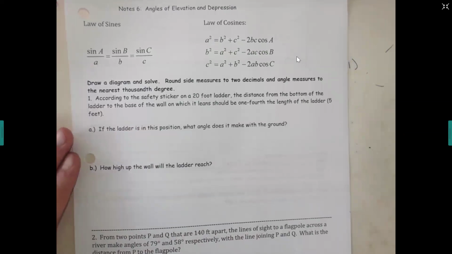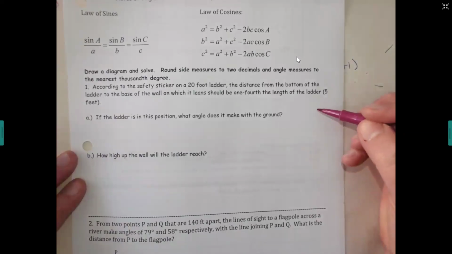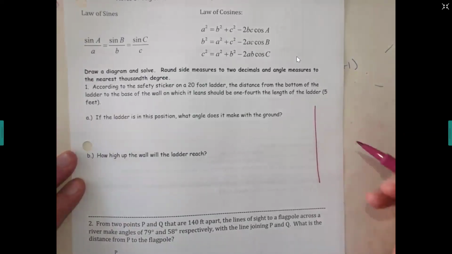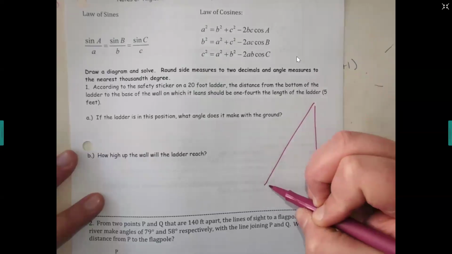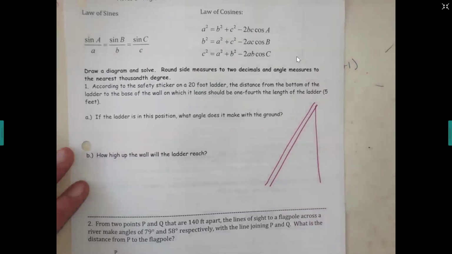It says, according to a safety sticker on a 20-foot ladder, the distance from the bottom of the wall to the base of the ladder on which it leans should be a fourth of the length of the ladder. Then it says, if the ladder is in this position, what angle does it make with the ground? So let's start off by just drawing a picture. You're going to have a wall, and then a ladder leaned up against the wall.